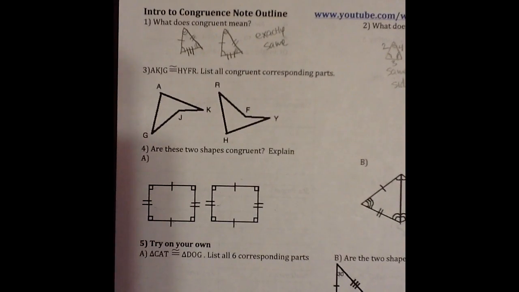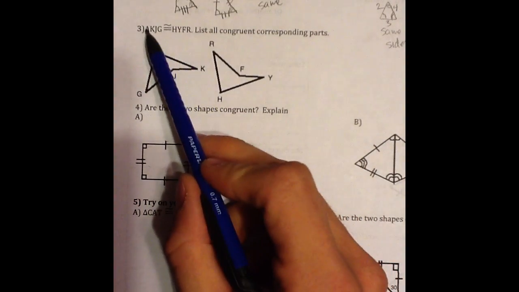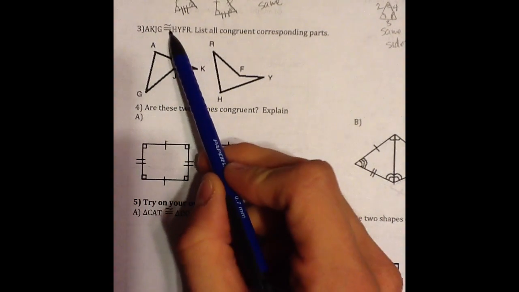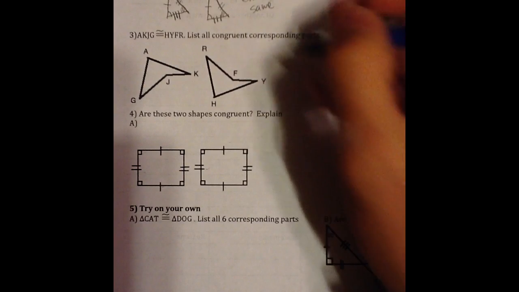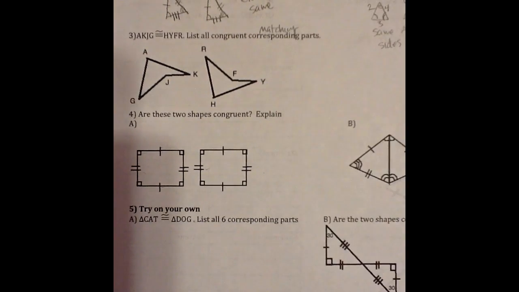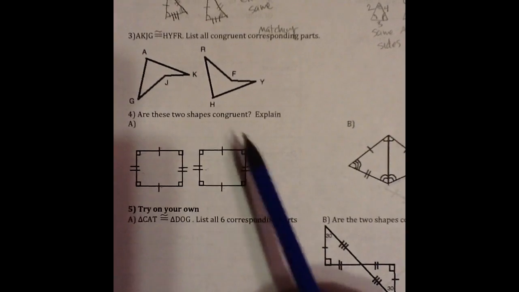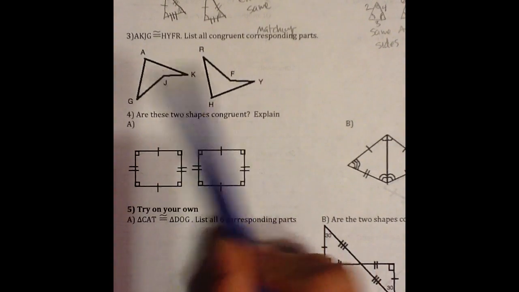Okay, but we're going to focus on congruency today. So right now, and again, this is the symbol for congruent. We're saying that this shape is congruent to this shape. And they want us to list all of the congruent, corresponding, this is just a fancy word for matching, parts. Now as you can see, they're saying these are the exact same, but they don't look the exact same.